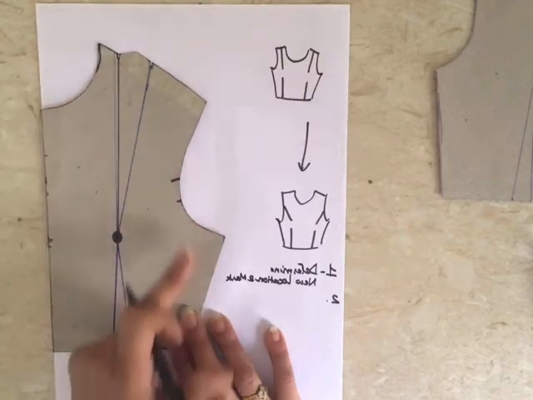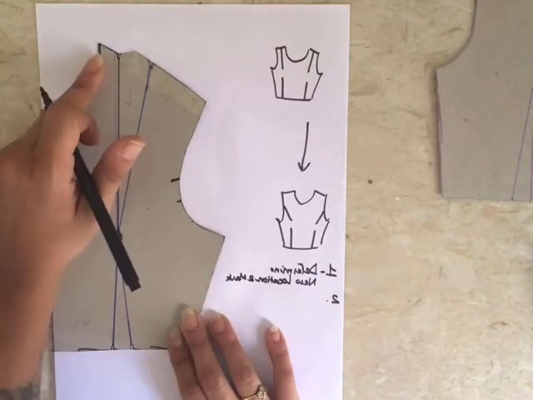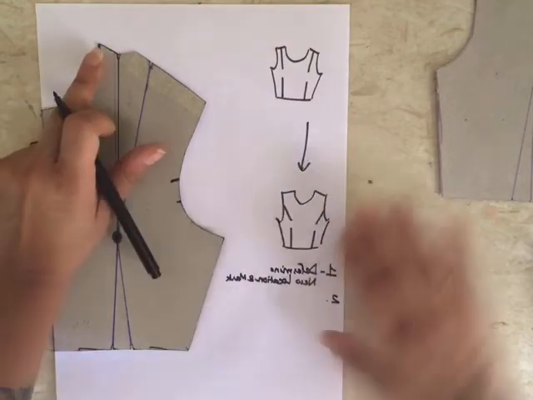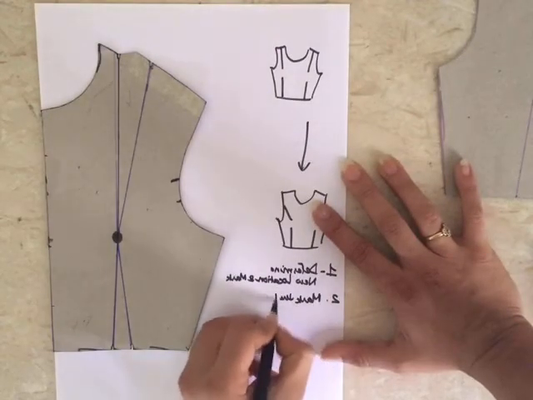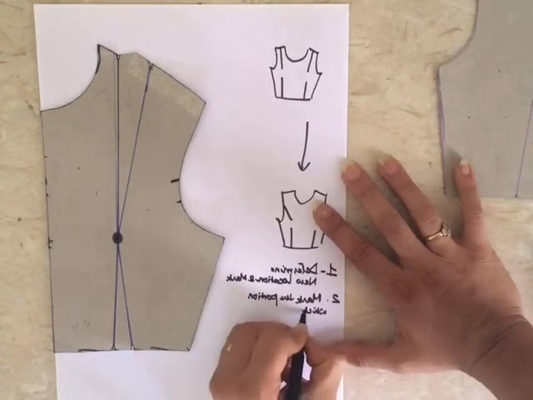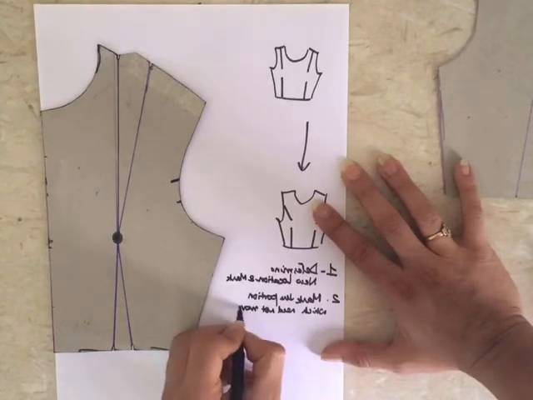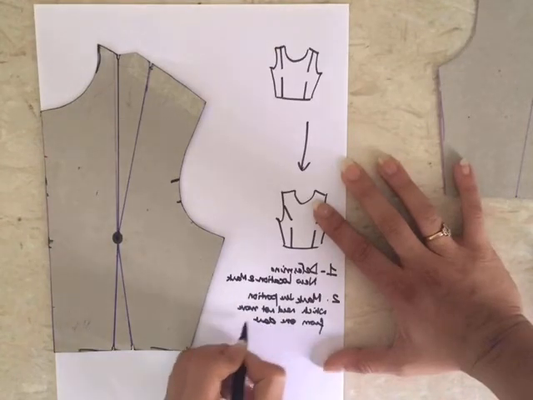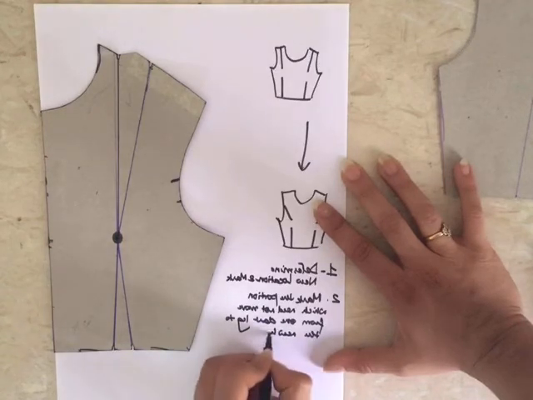So let us draw the rest of the part which does not have the movement. Okay, so now we will mark the portion which need not move, from one dart leg to the new location.